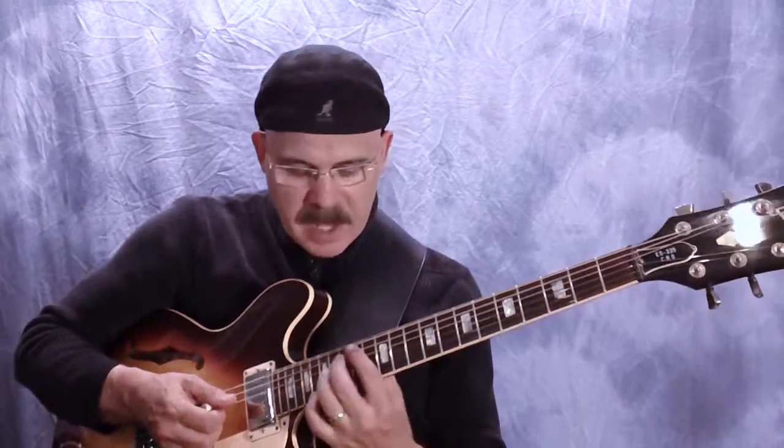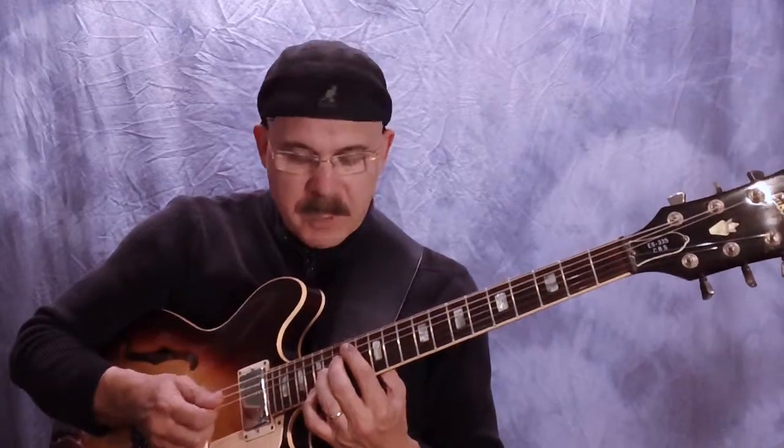An E5 and an F5 are only a half step apart in the C major scale. Now, we know we have a half step between B and C, but the difference is between B and C, we also have that F note in the middle going to C.